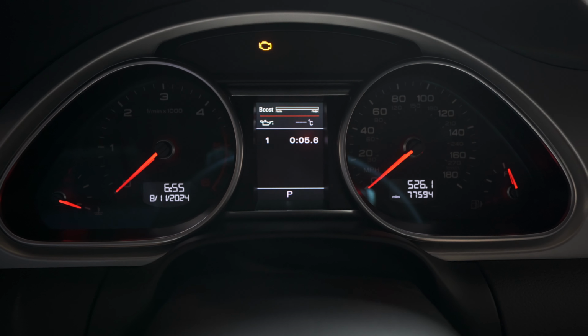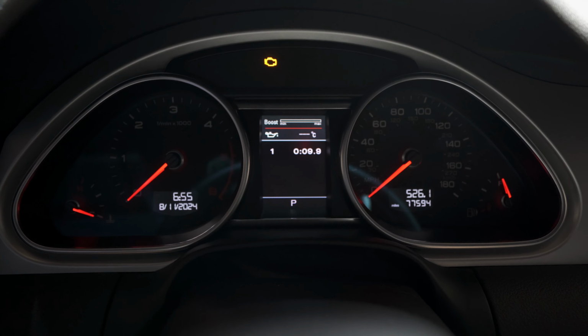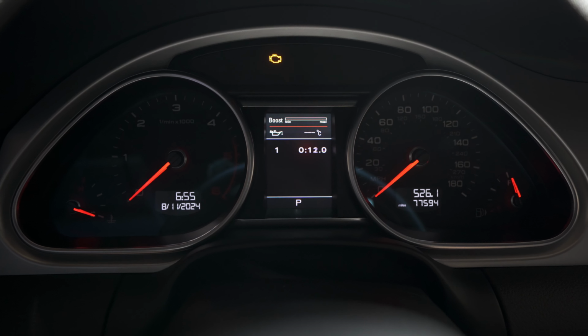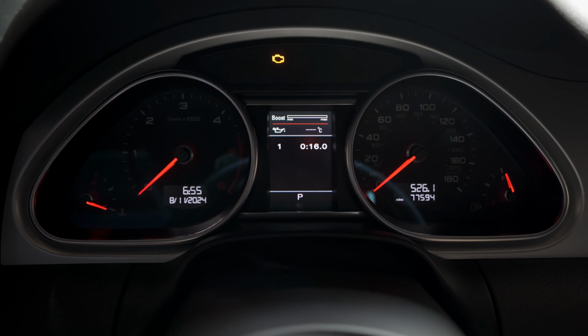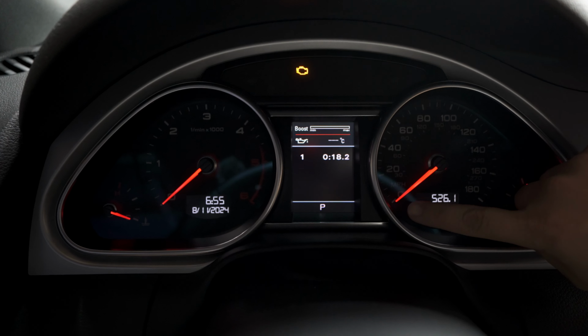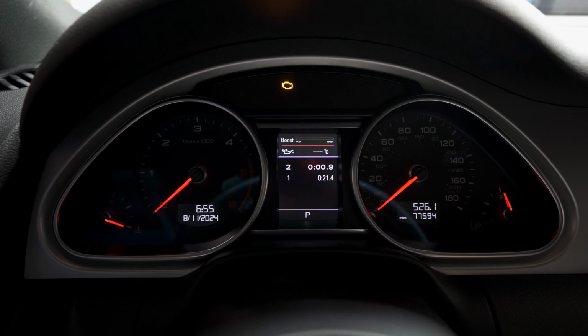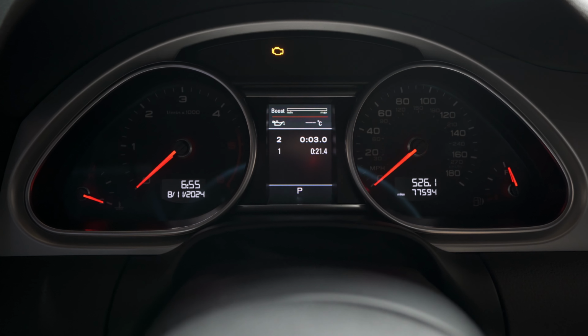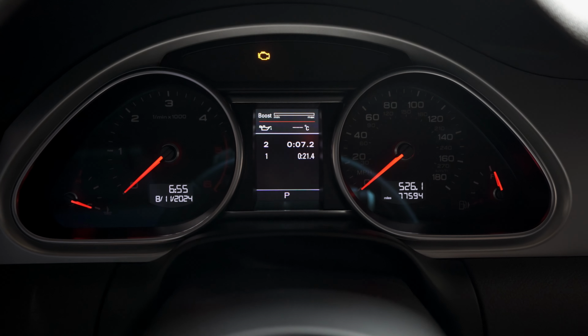This is just a for fun feature. I don't really know who tracks their Q7, honestly. Or maybe if you want to do your own 0 to 60, you can start from 0, and once you get to 60, you say boom, there I got to my 60, which at 21.4 seconds is a very slow 0 to 60, but you get the idea.